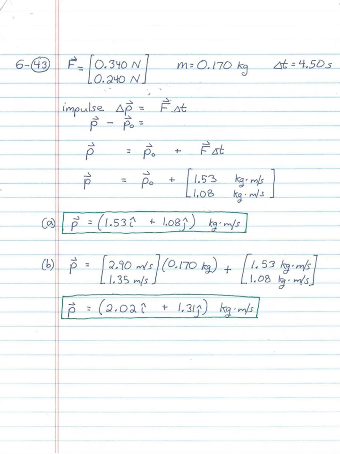Number 43. A net force of 0.340 newtons î plus 0.240 newtons ĵ is applied to a 170-gram hockey puck for 4.5 seconds. If the puck was initially at rest, find its final momentum. And if the puck was initially moving with the given velocity, 2.9 meters per second î plus 1.35 meters per second ĵ, find its final momentum.